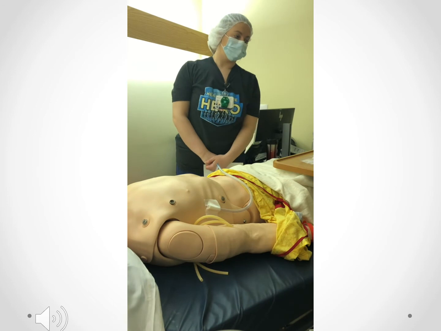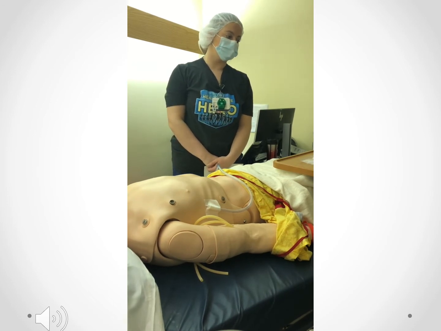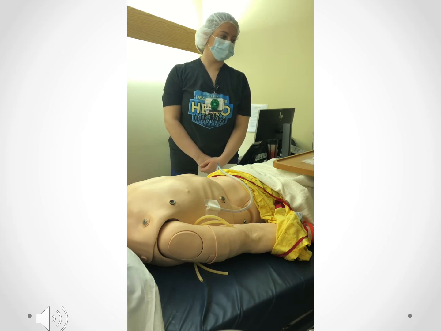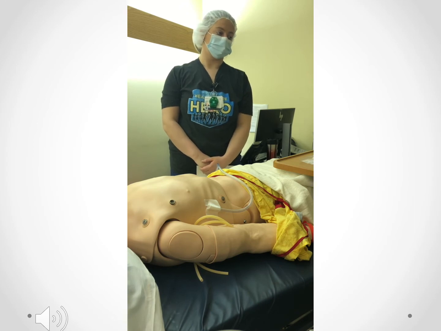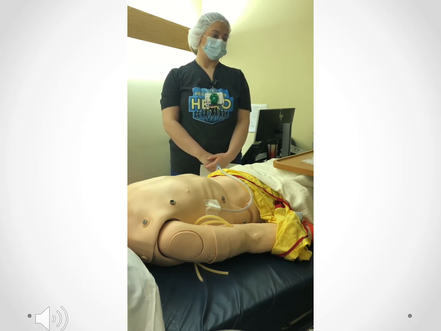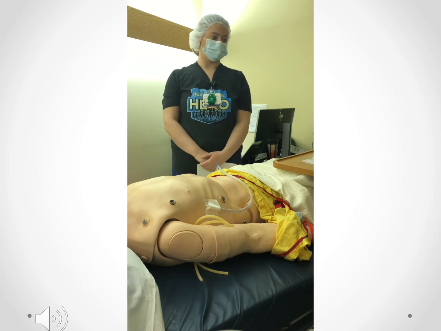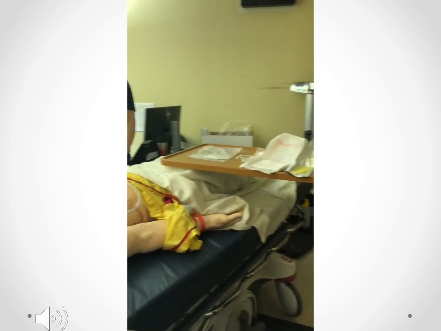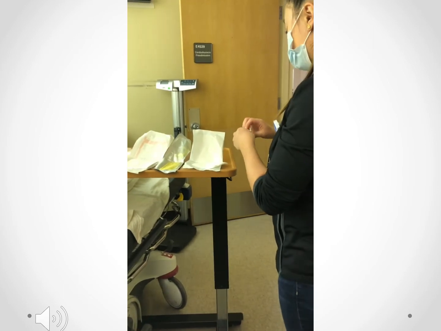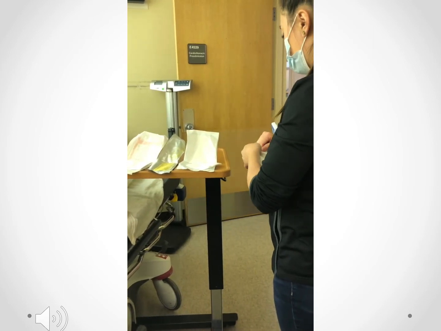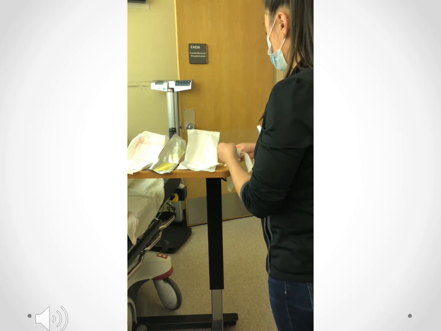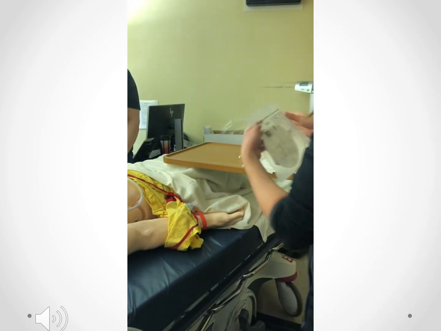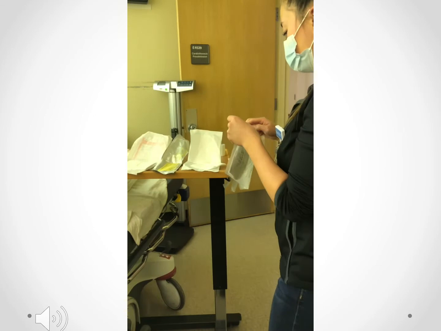We have chlorhexidine, we have xeroform, we have split gauze, regular dry gauze, as well as tape. And then here we have our securement device to hold the chest tube.